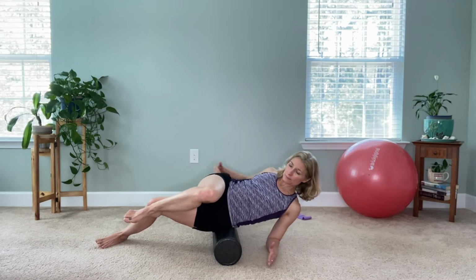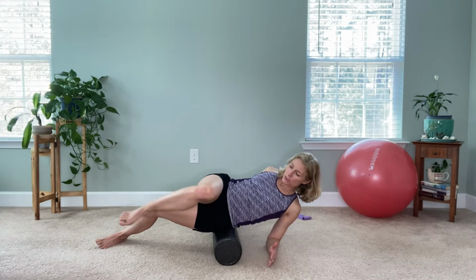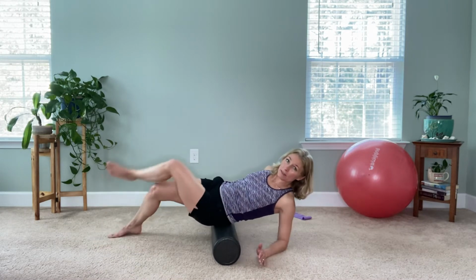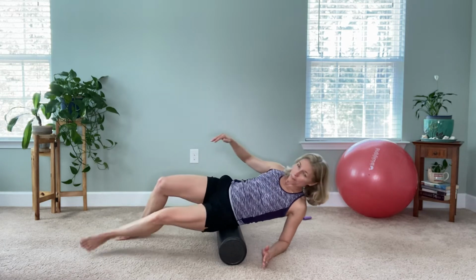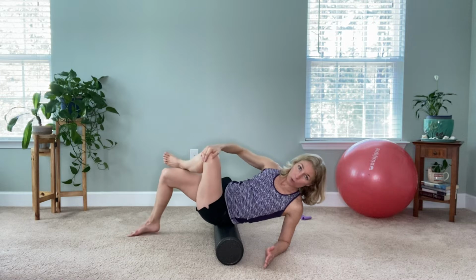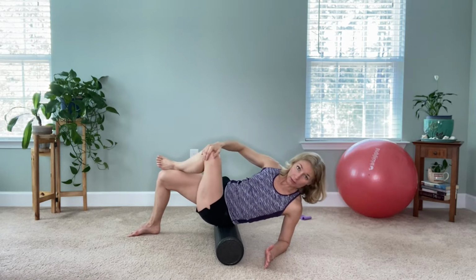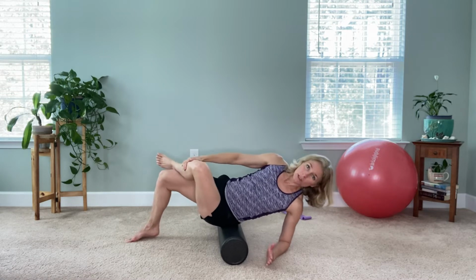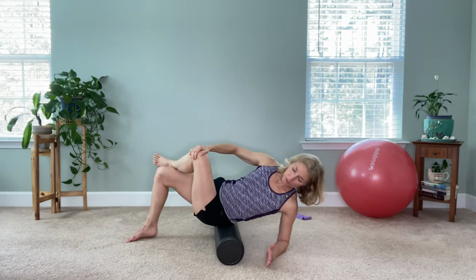So when I do the other side, you also can do it with your top leg over, and then you can get even a different stretch by putting your bottom leg over. And now you can see that figure 4 piriformis stretch that you would be doing. That is the muscle that you want to have your foam roller on. So right in there.